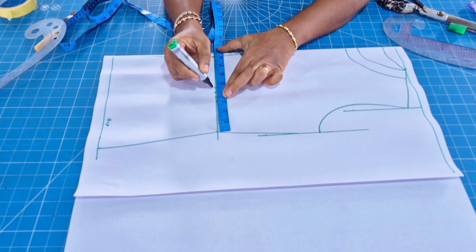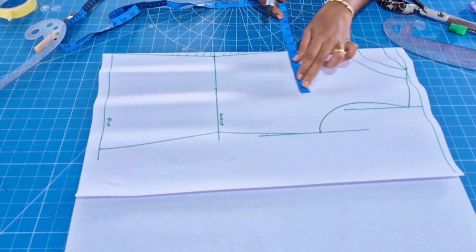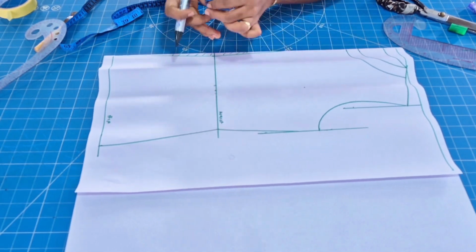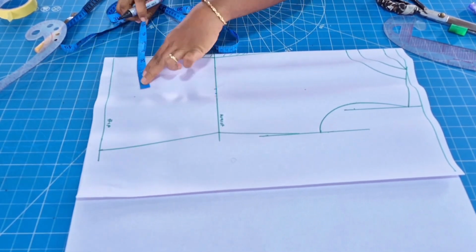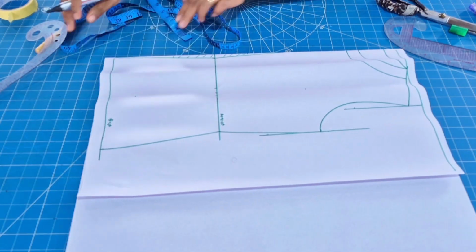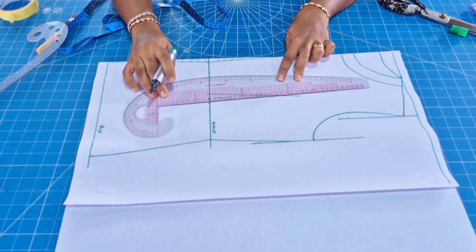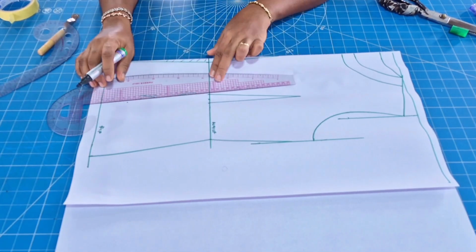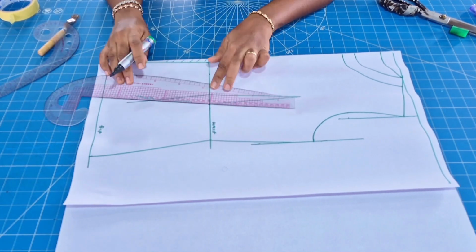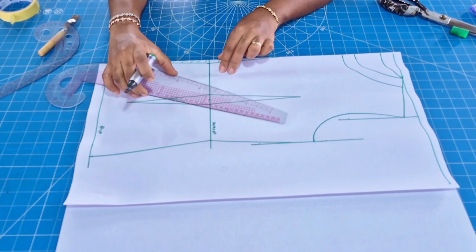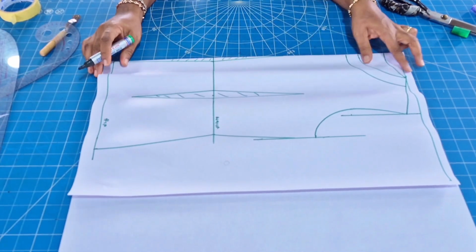But if you still want something different, feel free to do what you like. So this is me trying to draft the dart of the back. I'm ensuring that the center points of the dart, from the waist to the uppermost part and to the lower part, are all aligned. So you can see how I drew my dart, okay?